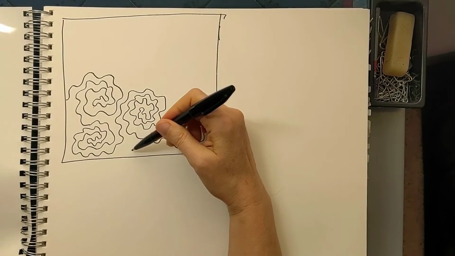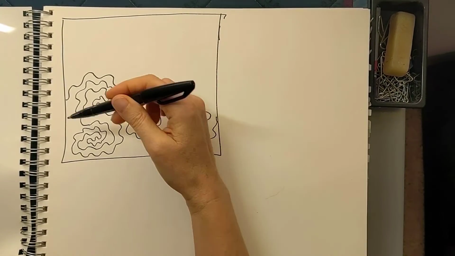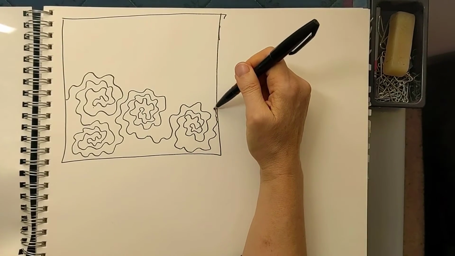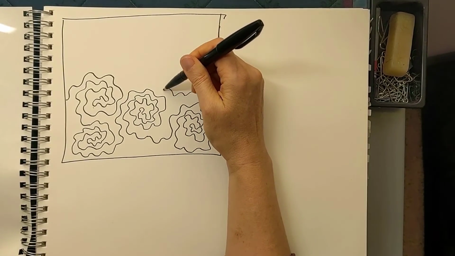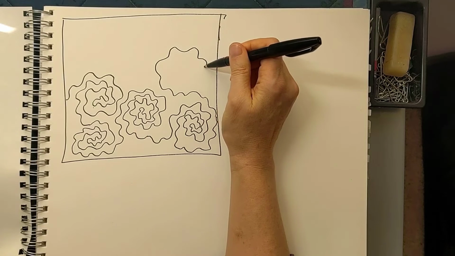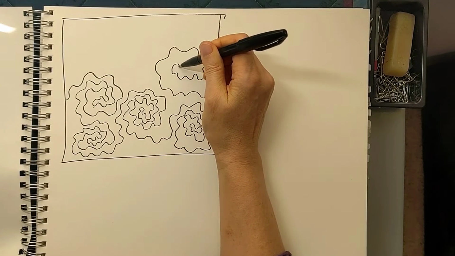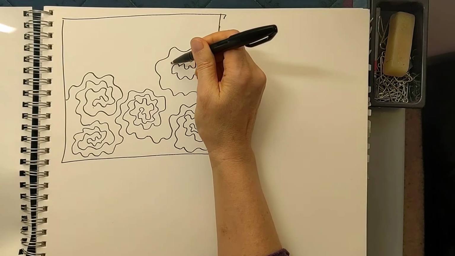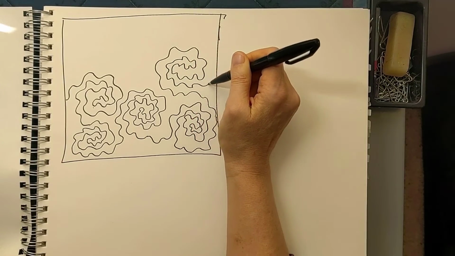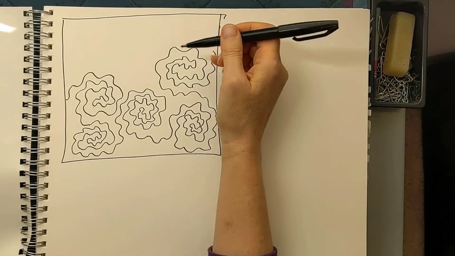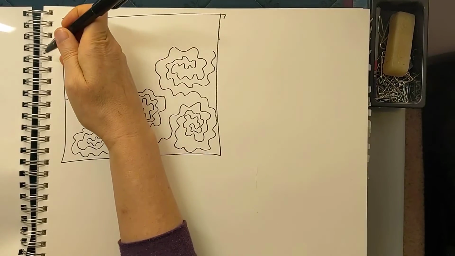Now you notice I've got a space right here that could use something and one over here. What I would probably do, because it's hard not to leave any spaces like that, let me just finish this wavy swirl here, is when I got done, I'd probably end over here.